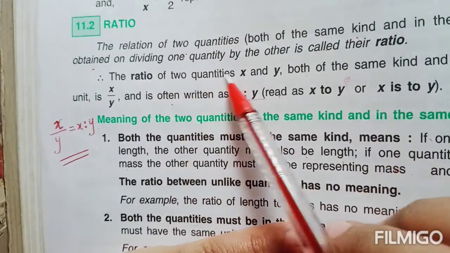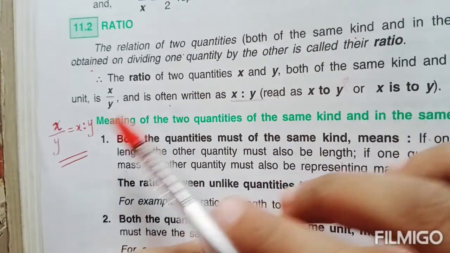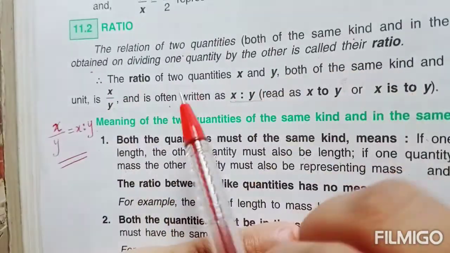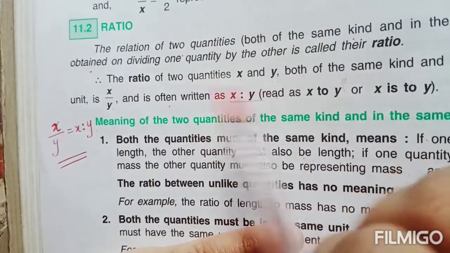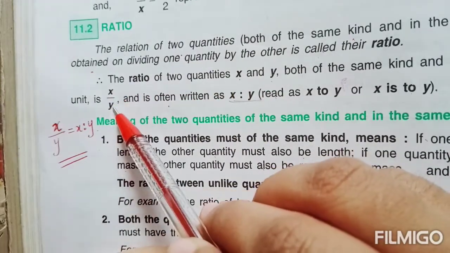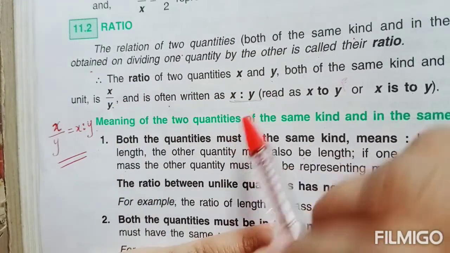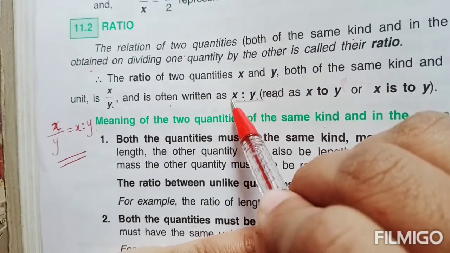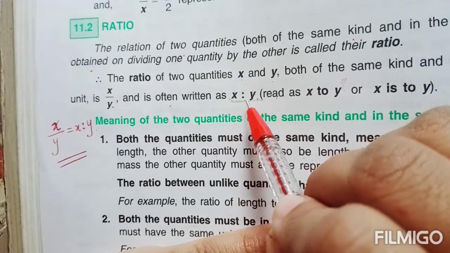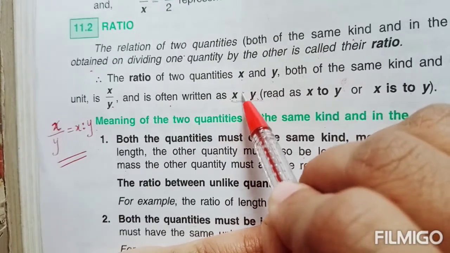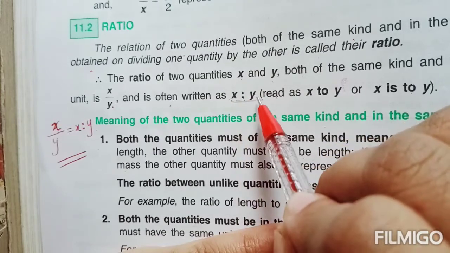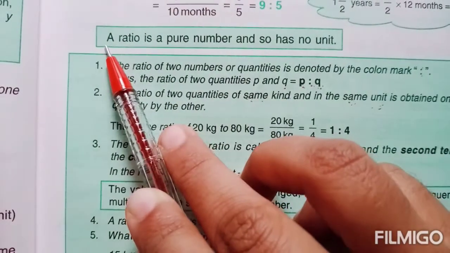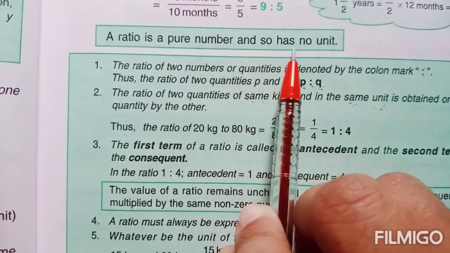Therefore, the ratio of two quantities x and y both of the same kind and the same unit is x by y. We will divide one quantity by the other. Here we are taking two quantities as x and y, so their ratio will be x by y, and we can write it as x is to y or x to y. Okay, ratio we can write like this: x is to, these two dots mean is to, y. Okay, now here you can see a ratio is a pure number and so has no unit.